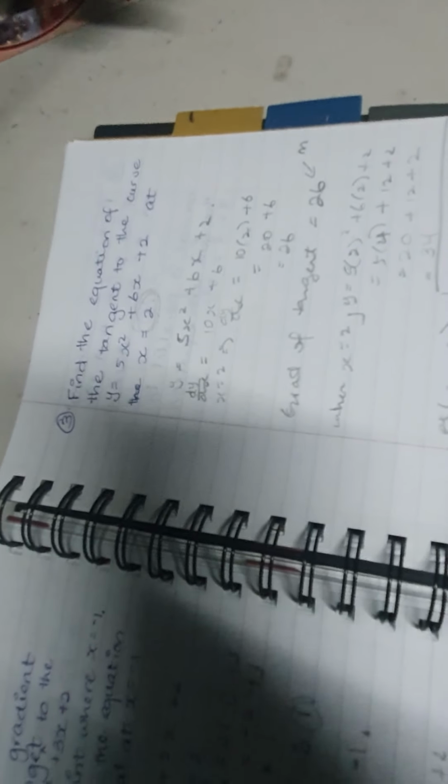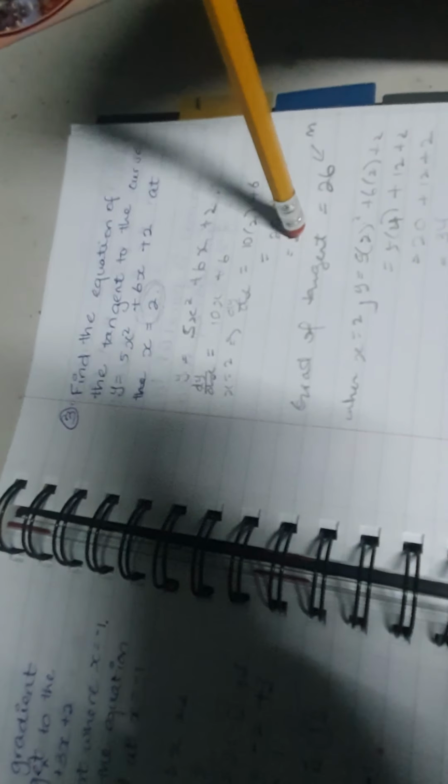Okay, so let me just recap this one now. They asked us to find the equation of our tangent to the curve 5x squared plus 6x plus 2 at the point where x is 2. First thing you need to find is the gradient of the tangent, which is dy/dx. So you work out dy/dx and substitute 2 because it says specifically where x is 2. We got 26, so that's the gradient of our tangent, which is our m value.